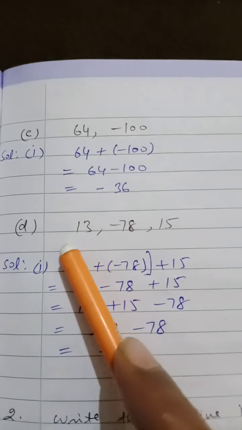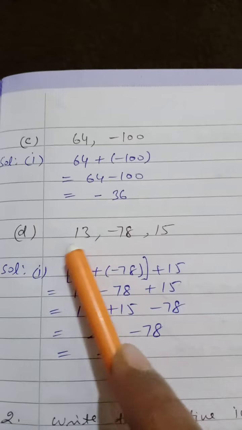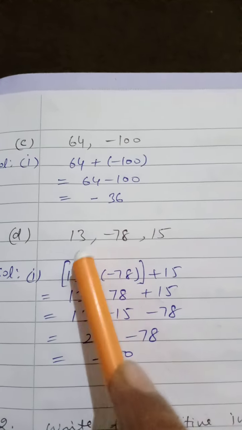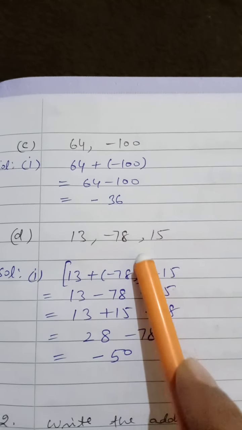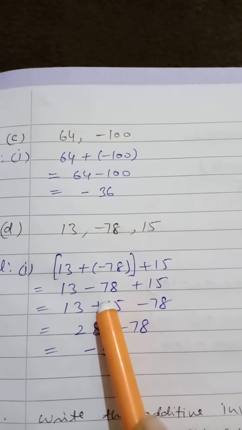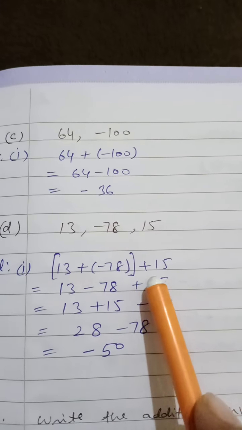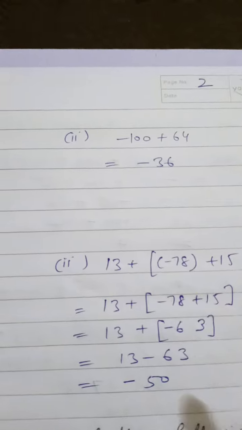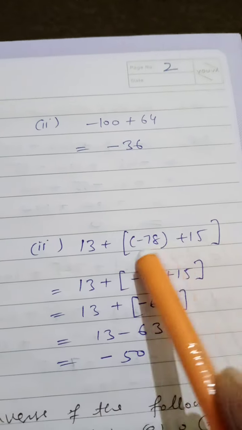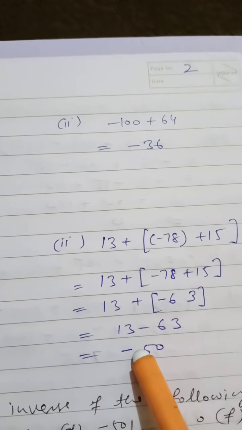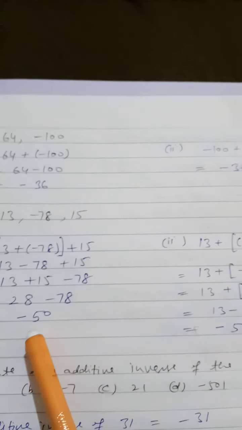Now see part D of the first question. Here three numbers are there which we have to add. First we make a group of the first two and then combine them. And then in the second part we make a group of the second two and then combine with the first, and we got the same answer.